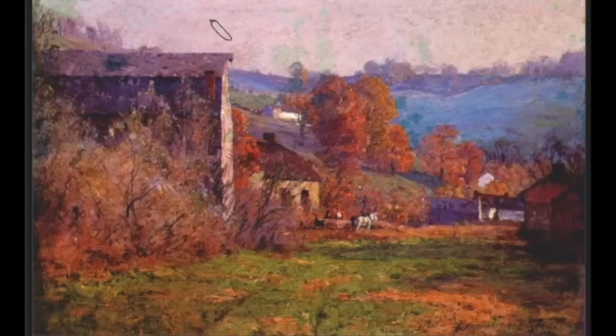Same thing here. The sky is not blue. The sky is a kind of orange and violet with some green in it. Grass isn't always green. It is here, but a lot of yellows and oranges in there as well. But a lot of blue and violets in the shadows, and then a lot of yellows and oranges and reds in the light areas, so that warm temperature contrast really suggests the light.